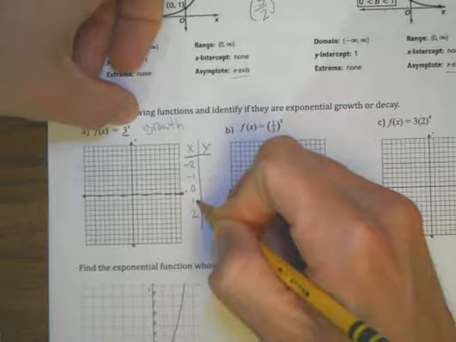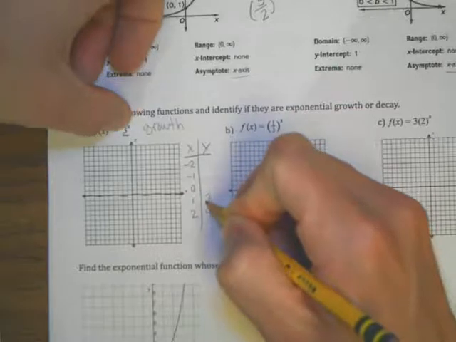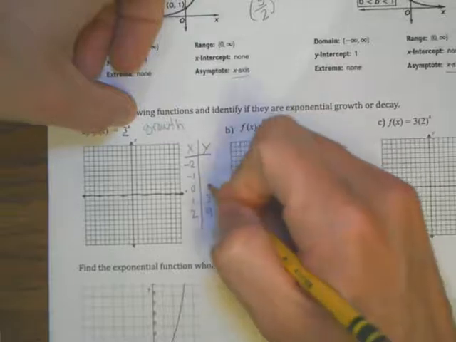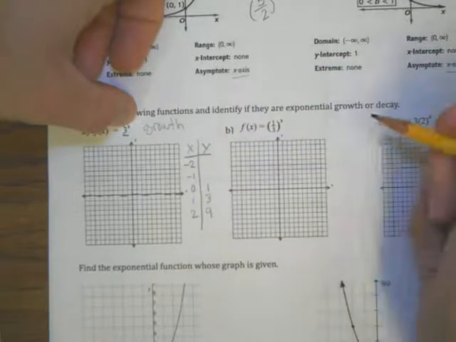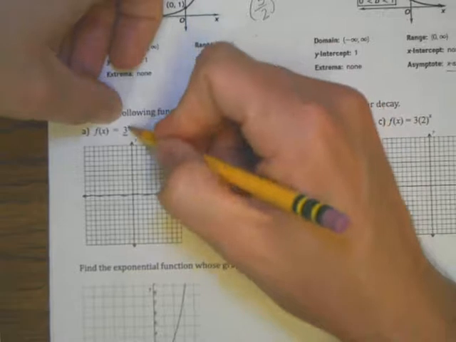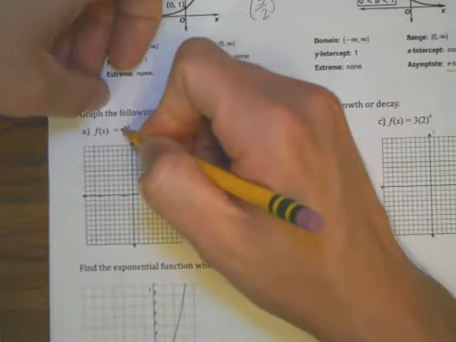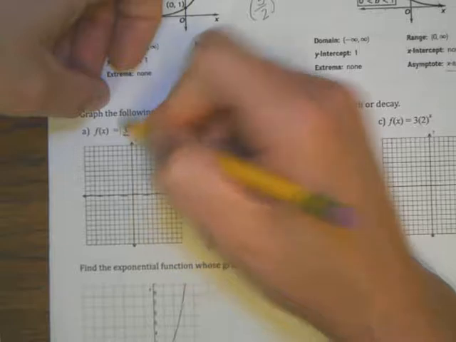And when I plug in 0, 3 to the 0th power, don't forget that is 1. Anything to the 0 power is 1. That is saying how many 3's there are. So if there's a 0 there, there are 0 3's, but there's always that ninja 1 hanging out right there. That's where that 1 comes from.